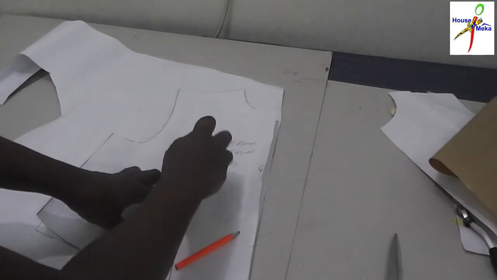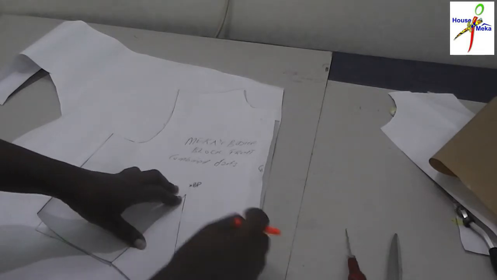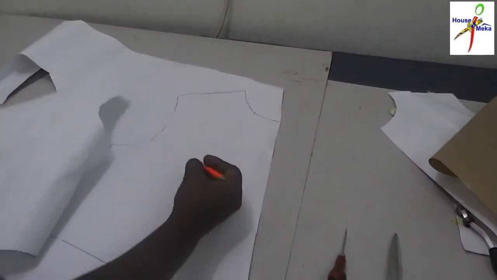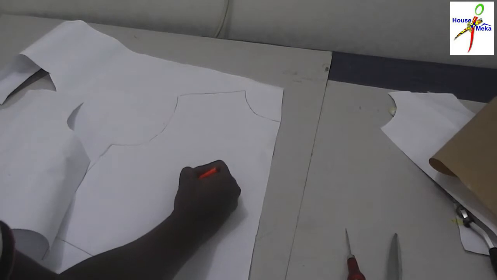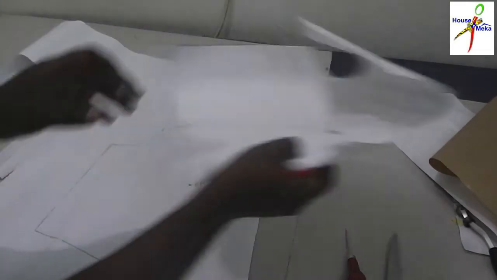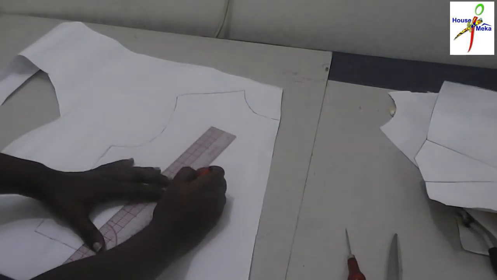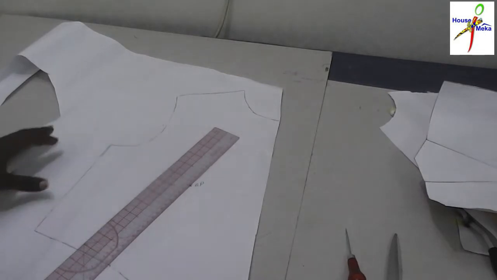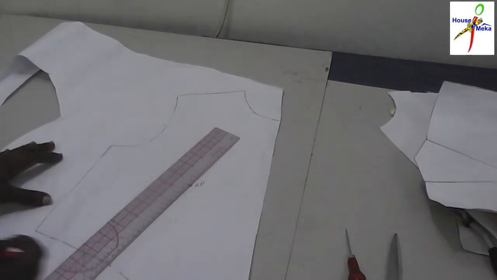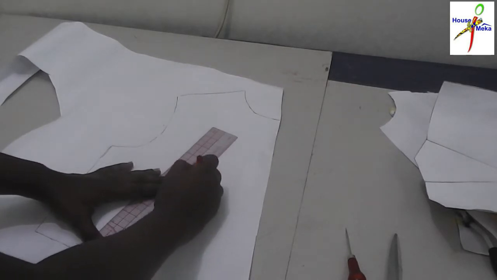So I'm going to mark my bust point there. Because I want to transfer to a French dart, I'm going to draw my darts all the way to the bust point.